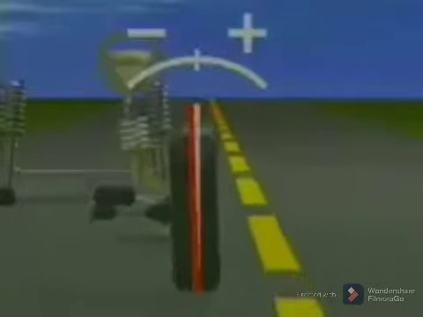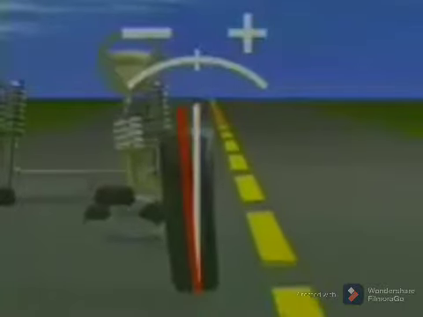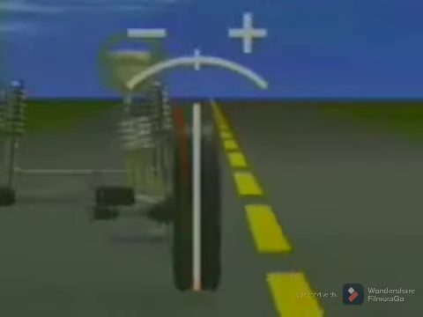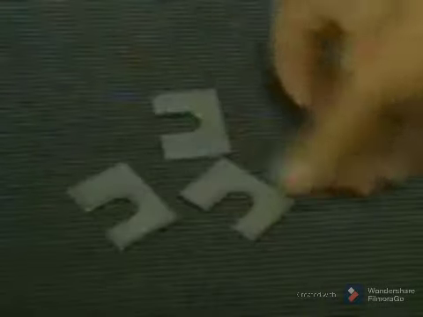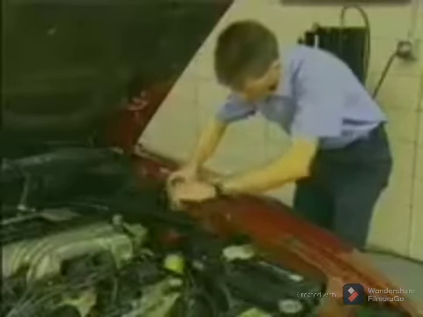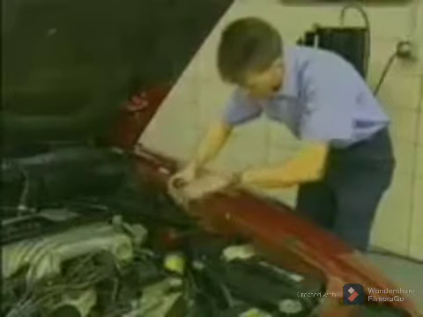When the top of the wheel tilts outward, it is called positive camber. When the top of the wheel tilts inward, it is called negative camber. Incorrect camber causes the tires to wear unevenly. Camber is usually adjusted using shims or a cam for proper control.